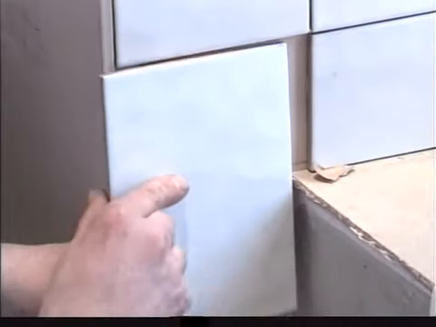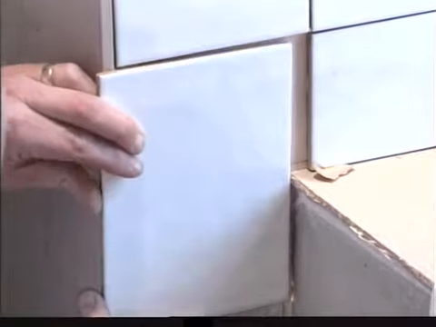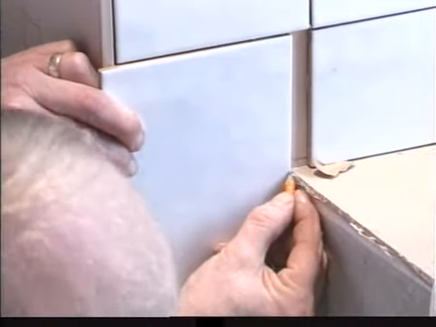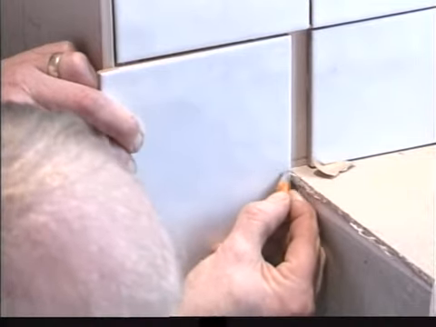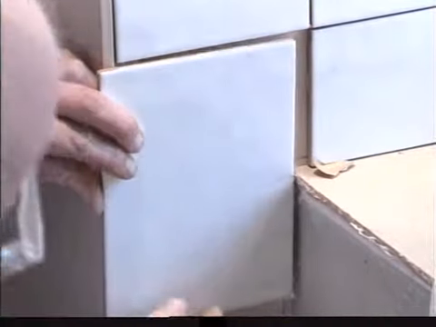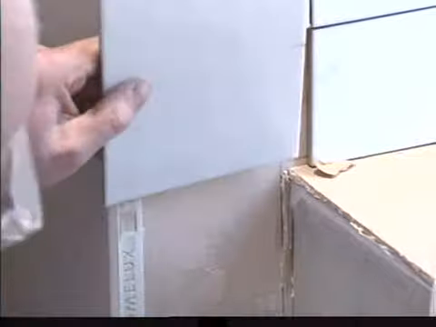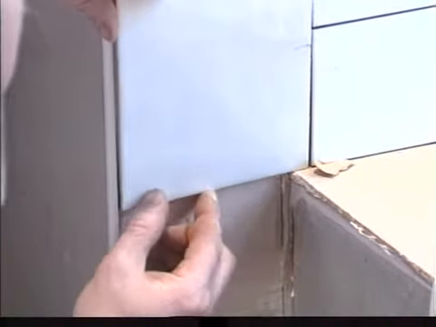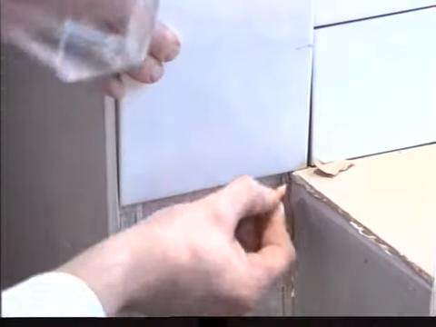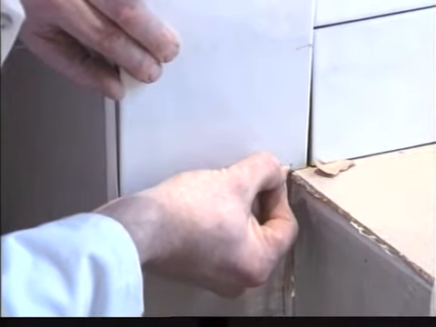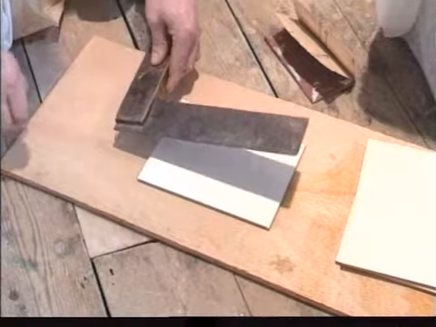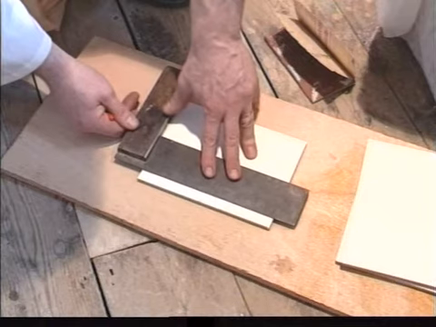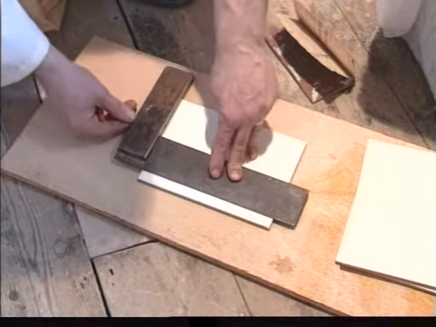Here we're going to snip a tile. Using a set square, score the tile glaze.